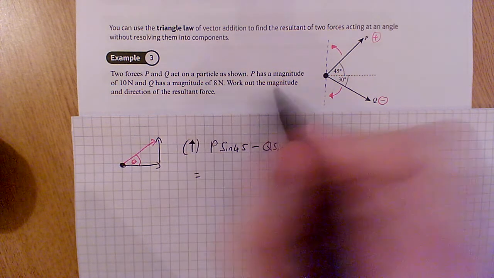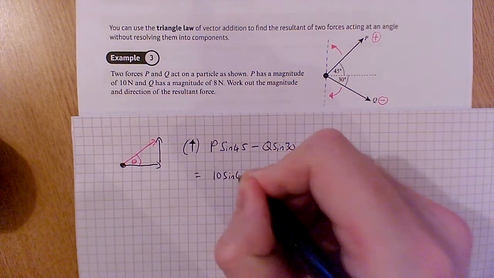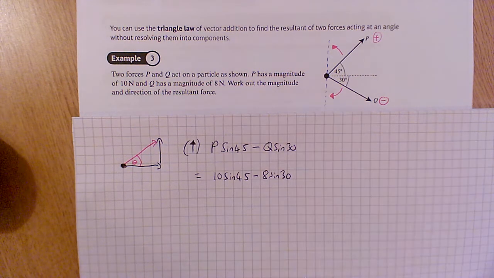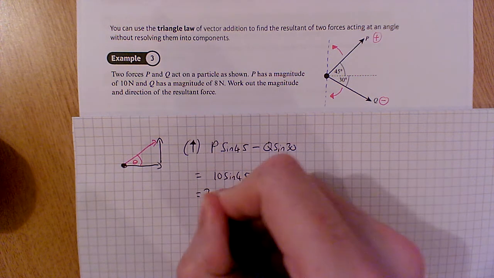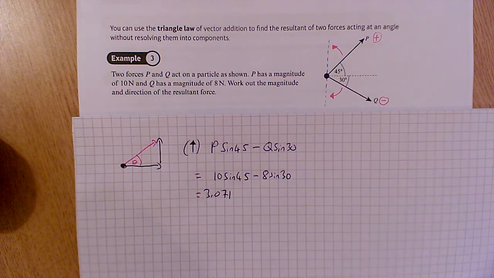Of course, the question tells us what P is. It says P is 10 and Q is 8. So 10 sine 45 minus 8 sine 30. Pop that into our calculator, and we have 3.071. Just using a little bit of extra accuracy here to help me out with the next part of the question, to make sure my answer is accurate to three significant figures.